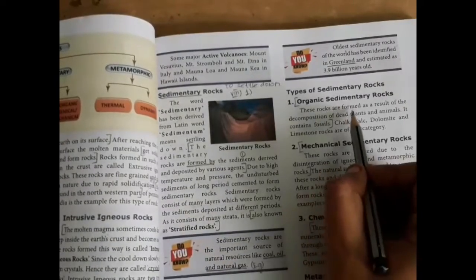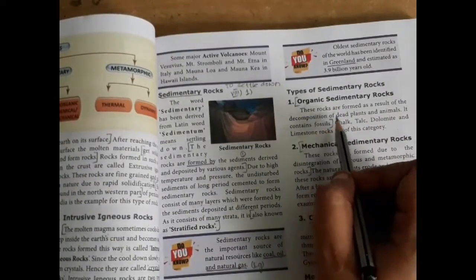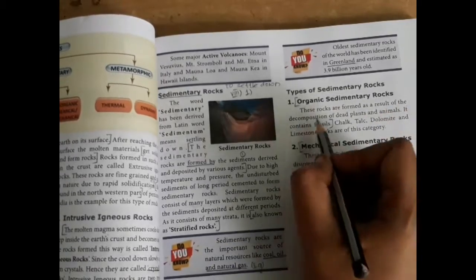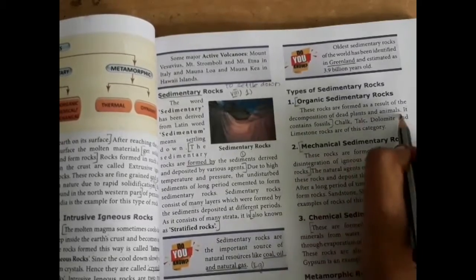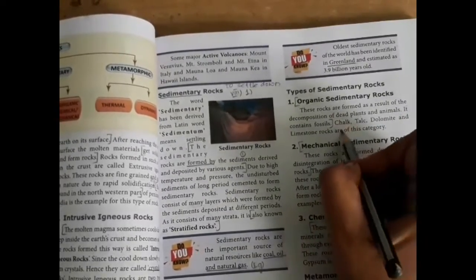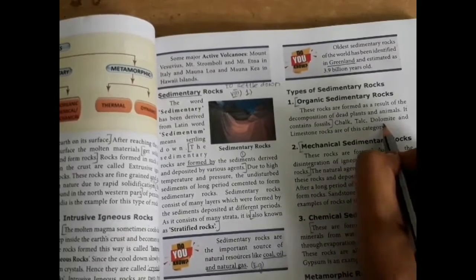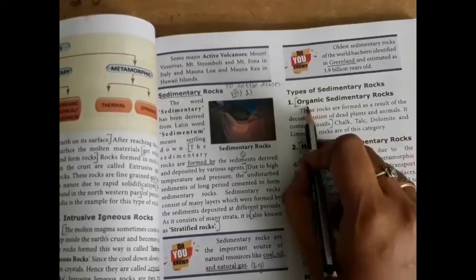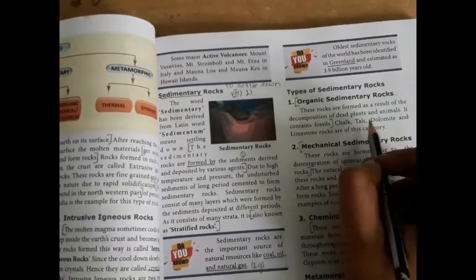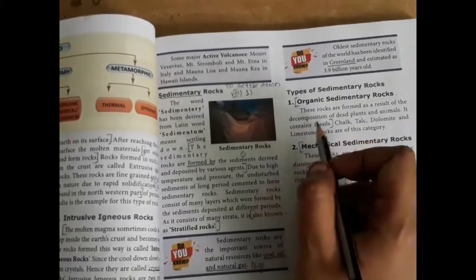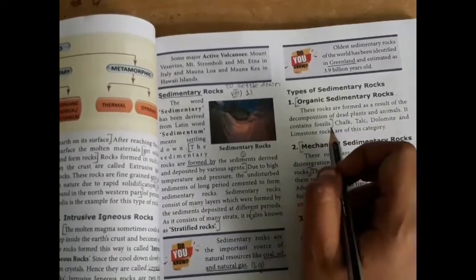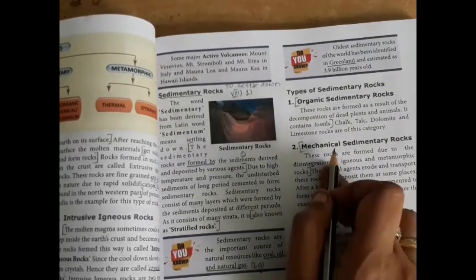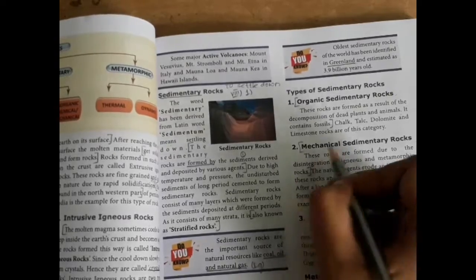These rocks are formed as a result of the decomposition of dead plants and animals. They contain fossils. Chalk, talc, dolomite and limestone rocks are of this category. What are examples of organic sedimentary rocks? Chalk, talc, dolomite and limestone. Very good. Now we are going to see the second type, mechanical sedimentary rock.